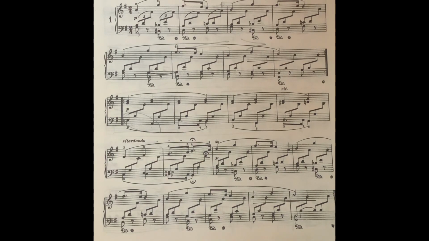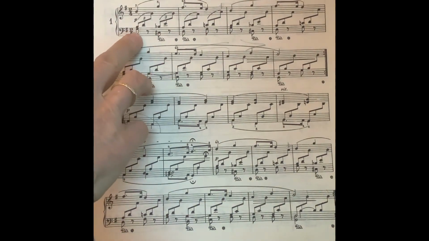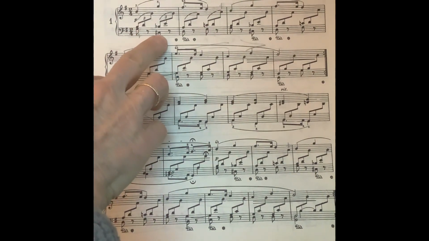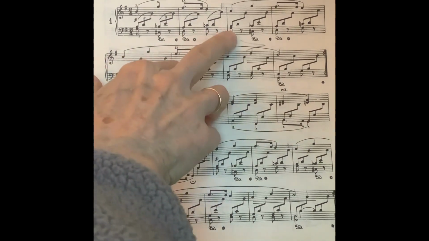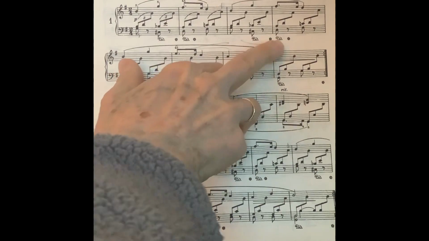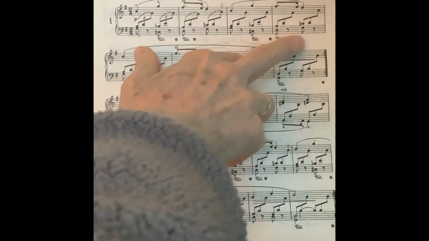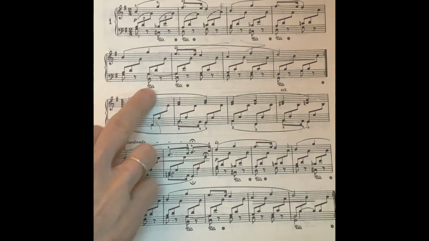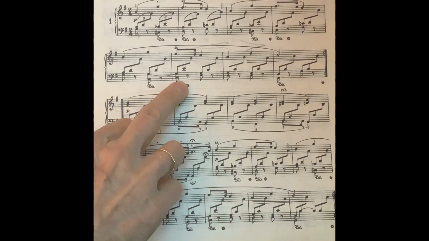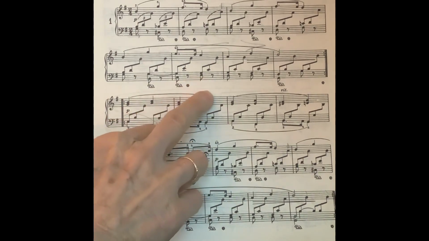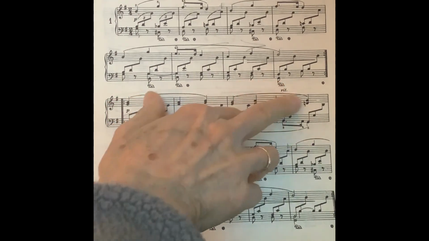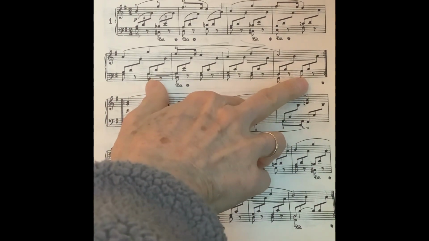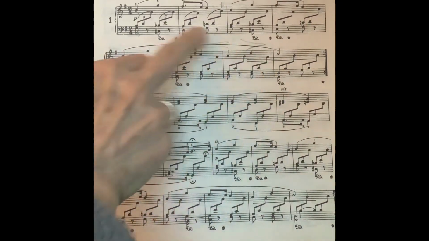So you have that melody in the right hand, and then look at the bass notes. You have a little melody here. Not as interesting as a melody, still melodic. And you as the pianist have to be aware of all of these notes.